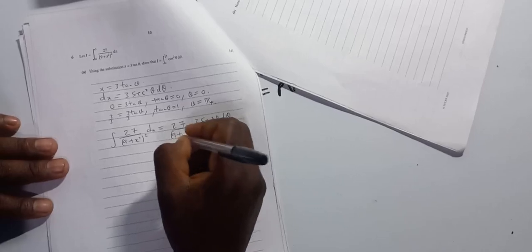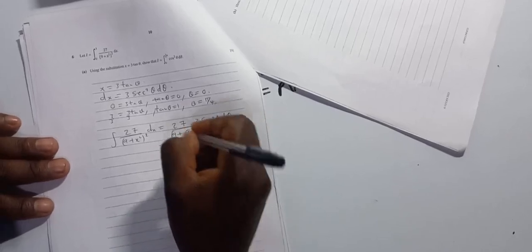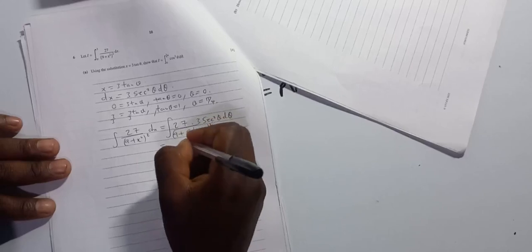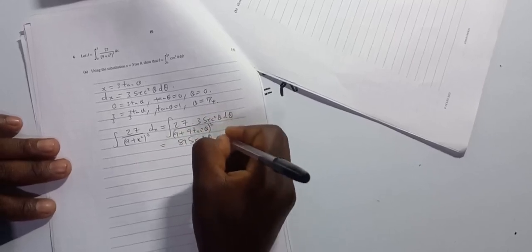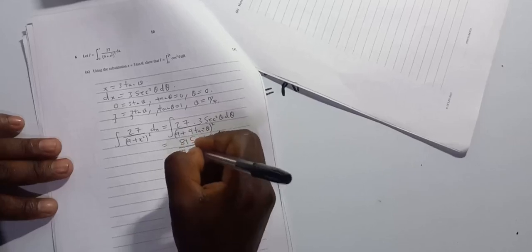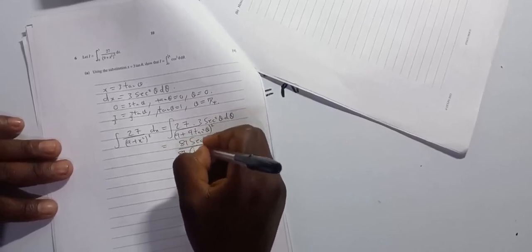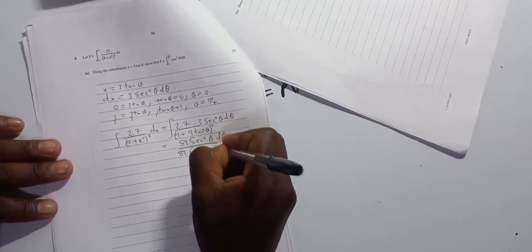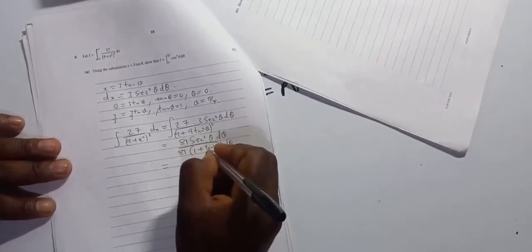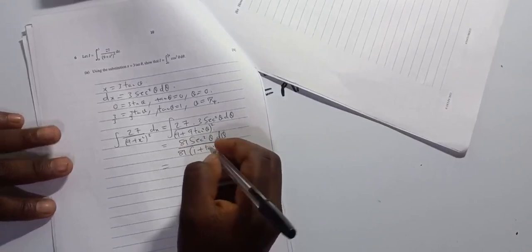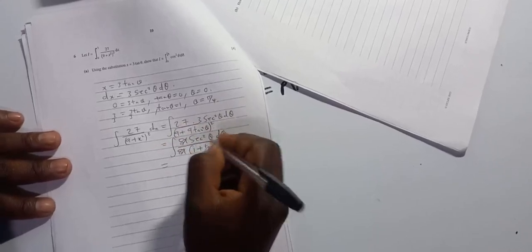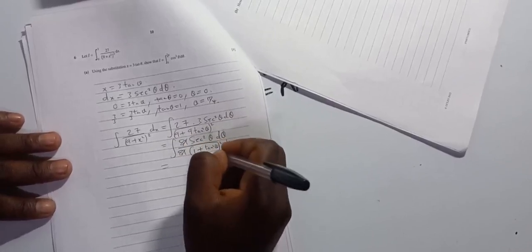We are going to factor out 9, and if we factor out 9 and square, we have 27 times 3, that will be 81 sec squared theta d theta, over 81, since factoring out 9 and squaring gives 81. Then we remain with (1 plus tan squared theta) squared. But what is 1 plus tan squared theta? It's sec squared theta. So 81 and 81 cancel out.